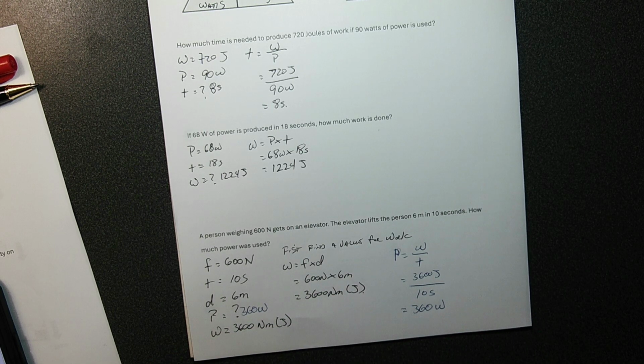Okay? You're going to have to be able to apply multiple formulas to answer some of these questions, and we're going to compound that till we finally get to a final question that includes everything that we've studied. That's the point of the culminating. Okay, guys, that's a summary of power.